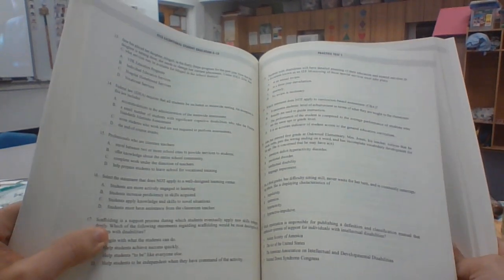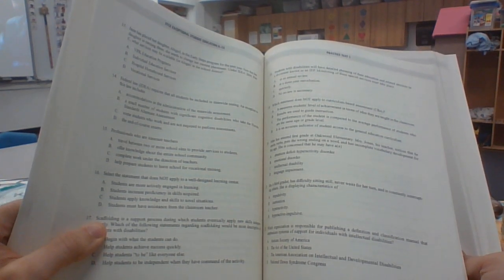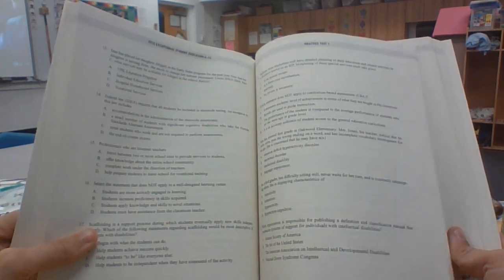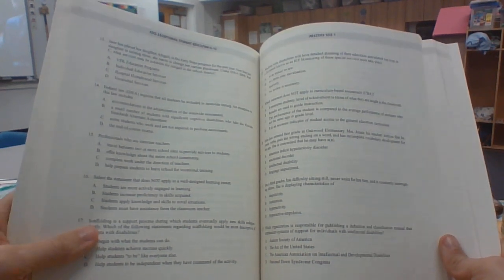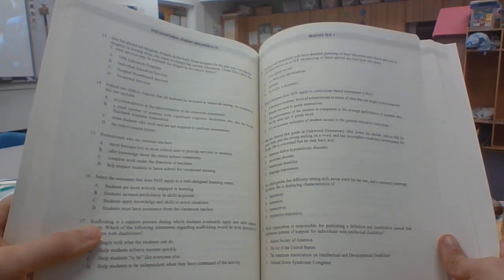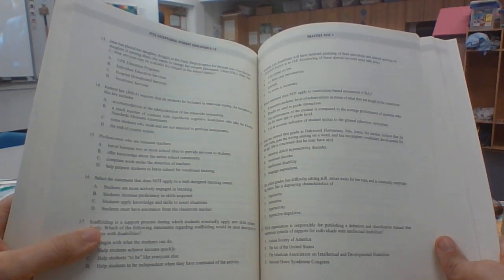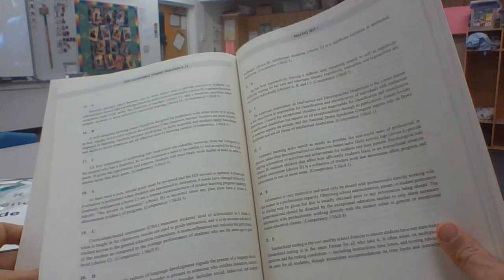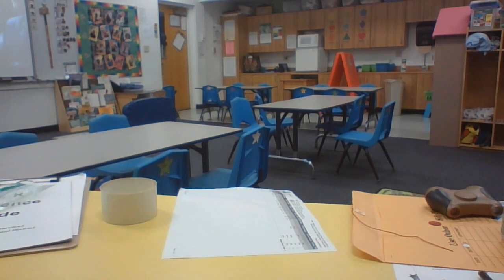18. Students with disabilities will have detailed planning of their education and related services in a document known as an IEP. Monitoring of these specific services must take place at A, an annual review, B, a 3-year re-evaluation, C, quarterly, D, no review is necessary. 18 is A. At least once a year, annual goals must be reviewed and the IEP revised or updated.